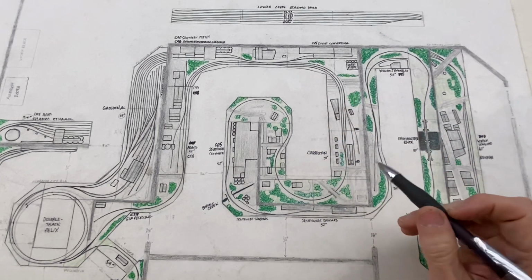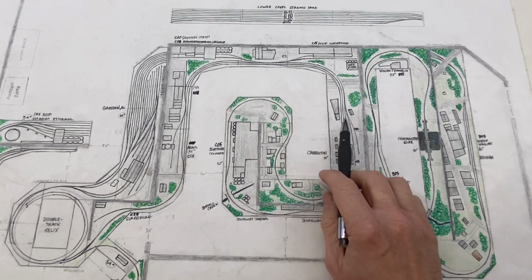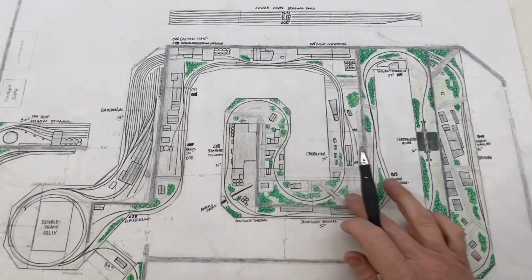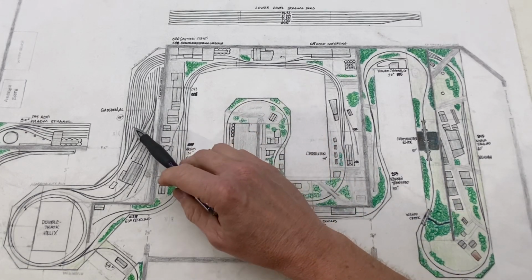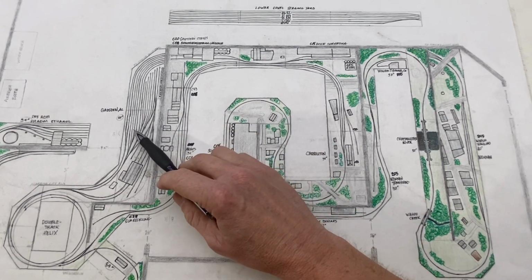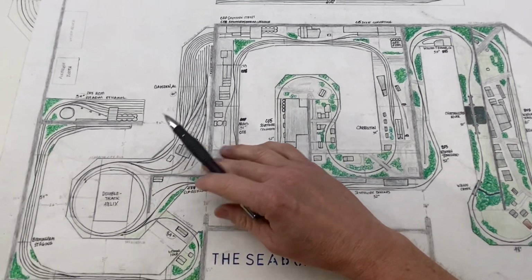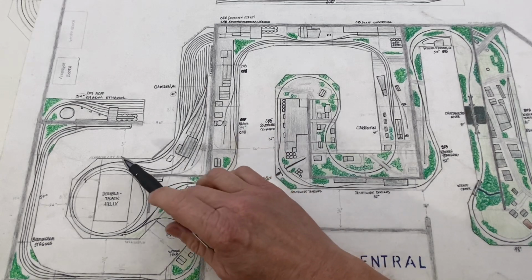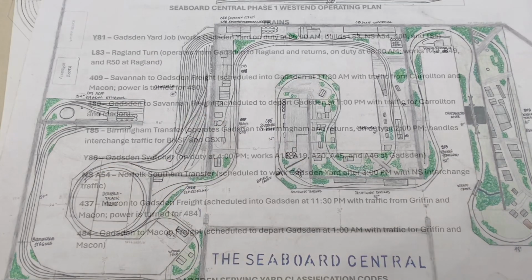And when it comes to road switchers, I'm going to have a pair of road switchers that are assigned to Carolton that's going to take care of this whole area here. And then I'm going to have more switchers, including 2 yard switchers and another road switcher located at Gadson here, that will take care of Gadson Yard and the industries around it, and one that'll go up all the way to Ragland to work this.